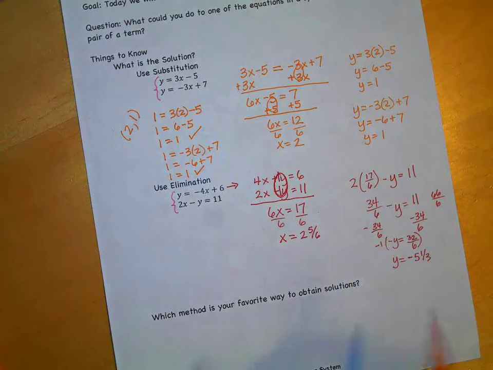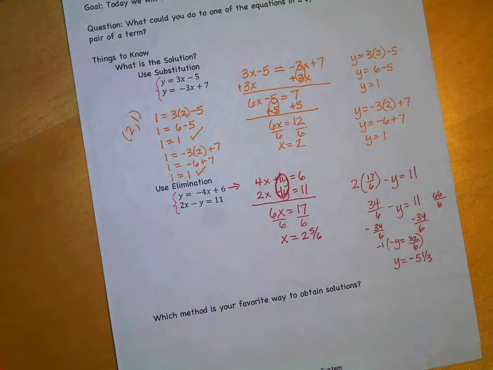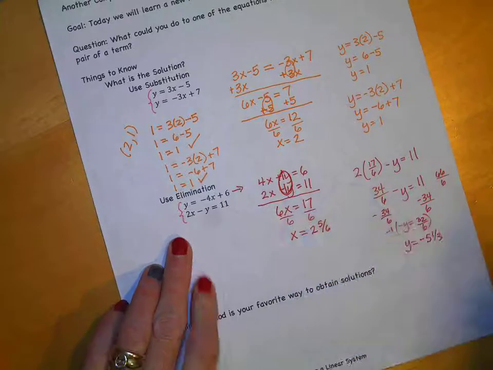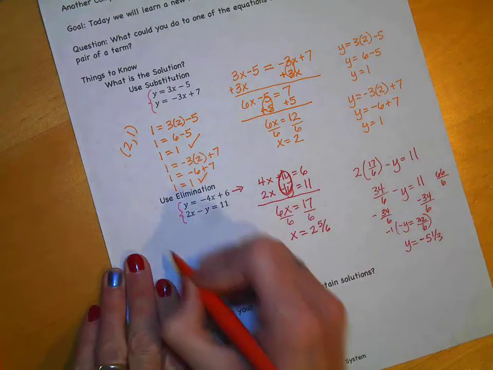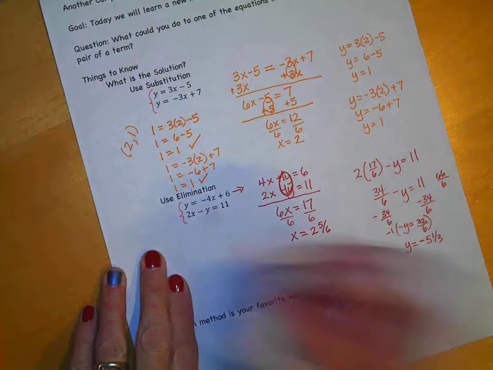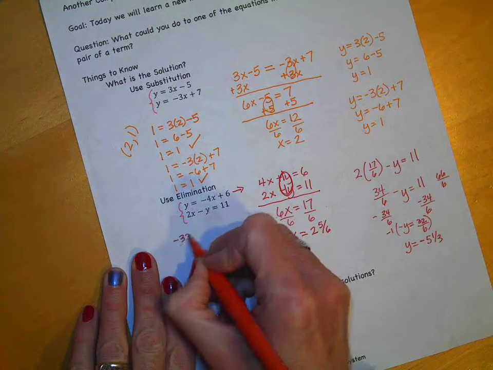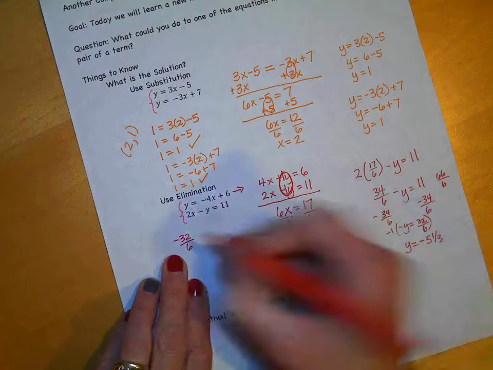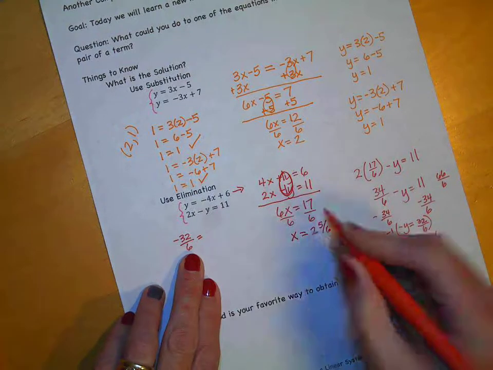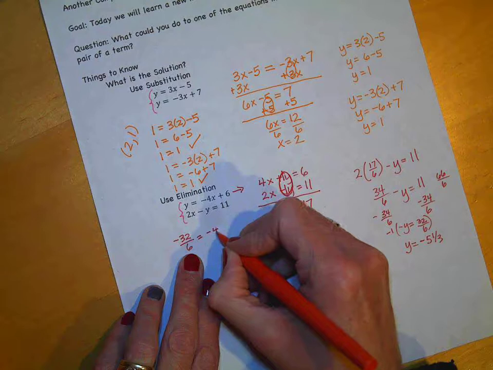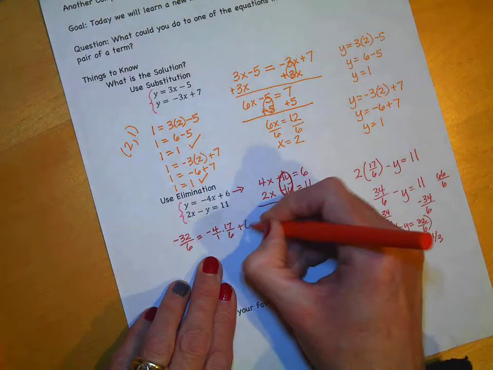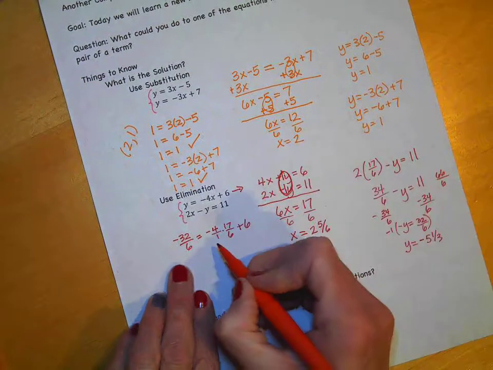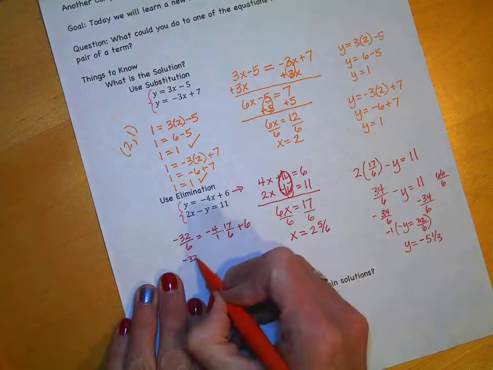And so now we have the y. Now our job, because we found the y, is to check it with both equations and see if it works. So x is 2 5/6, and y equals negative 5 and 1/3. In this first equation, we have negative 5 and 1/3, and I want to write it this way, negative 32/6, equals, and then this one was 17/6, so negative 4 times 17/6 plus 6. All of that should equal each other. So let's go ahead and see.